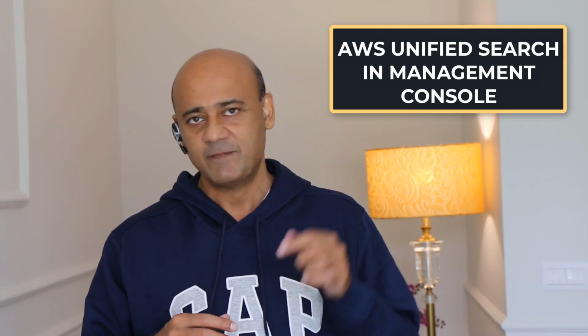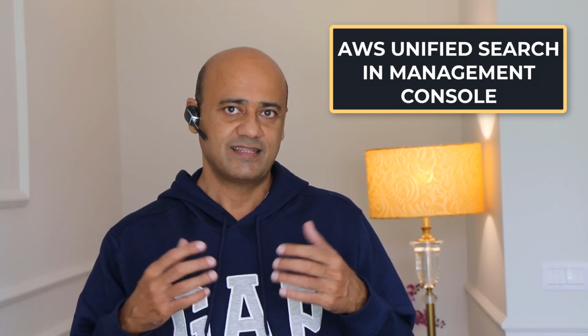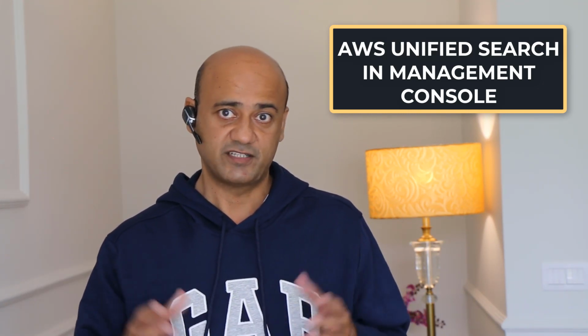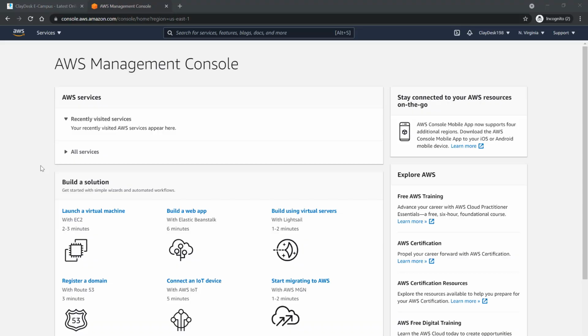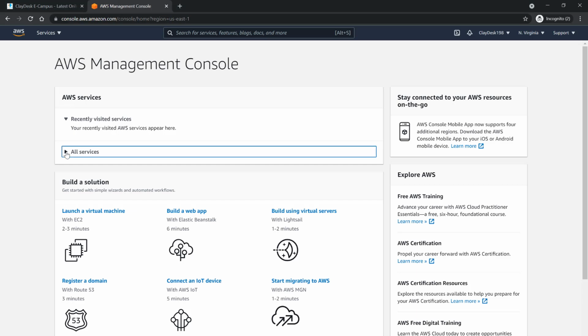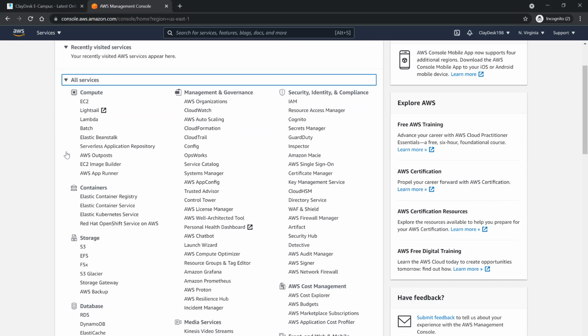So stay tuned. But right now, let's take a look at the AWS Management Console Unified Search. Welcome back. Once you log in to the AWS Management Console, you'll see options such as AWS services and recently visited services, if you have already. If not, they will not appear here. And if you expand the all services option, you will notice the compute group, management and governance, security, identity, compliance, and so on.